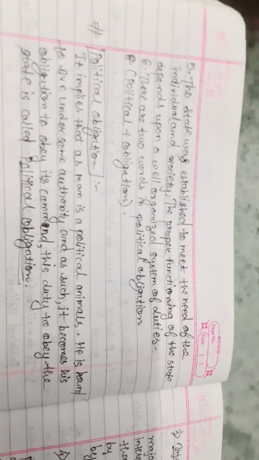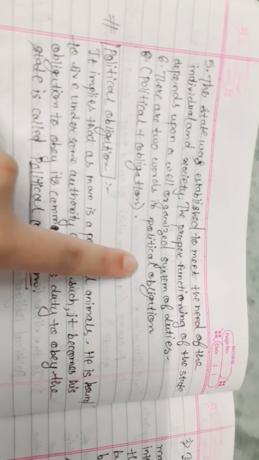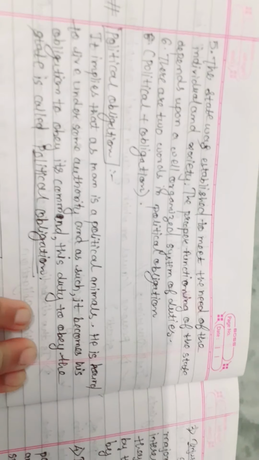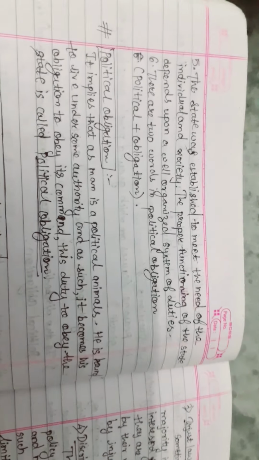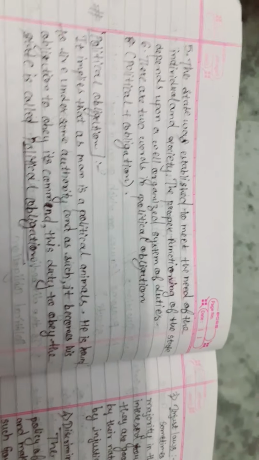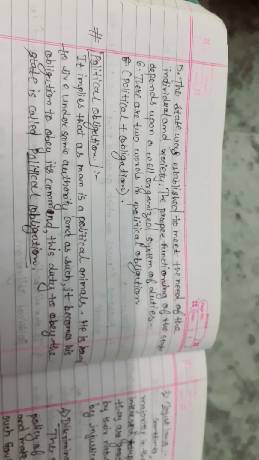The state was established to meet the need of the individual and society. The proper functioning of a state depends upon a well organized system of duties. There are two words in political obligation: political plus obligation.